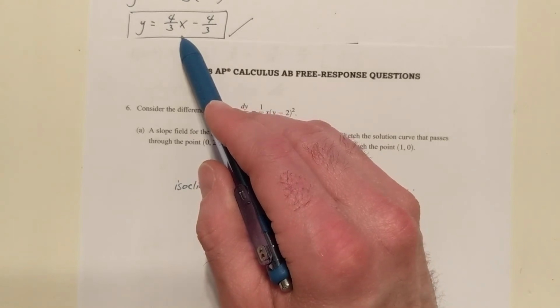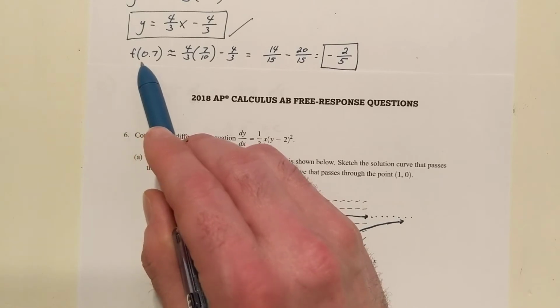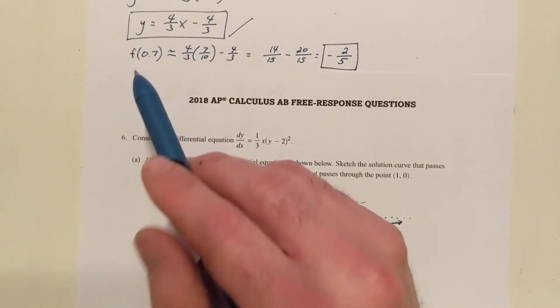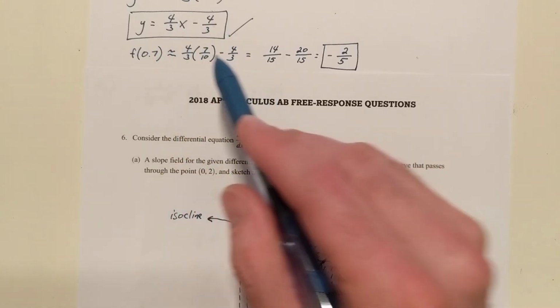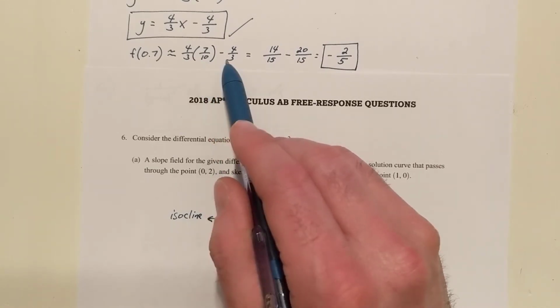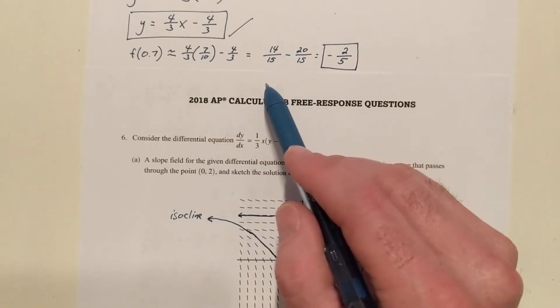So we're going to go ahead and take this equation and put in 0.7 for x. So f of 0.7 would be approximately equal to, and now you guys know I don't like the mixed metaphor here of using a fraction and a decimal value, so I went ahead and changed the 0.7 into a fraction of 7/10 minus the 4/3. That was a 28 over 30 or a 14 over 15.